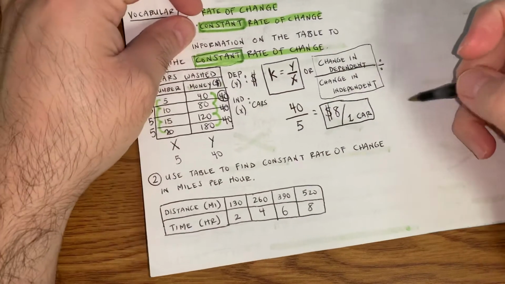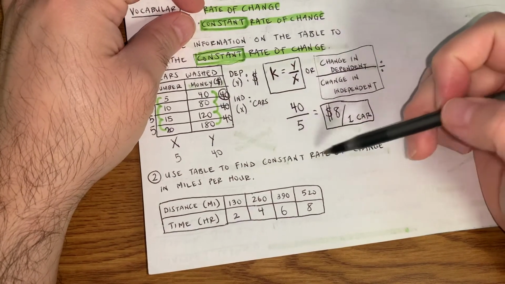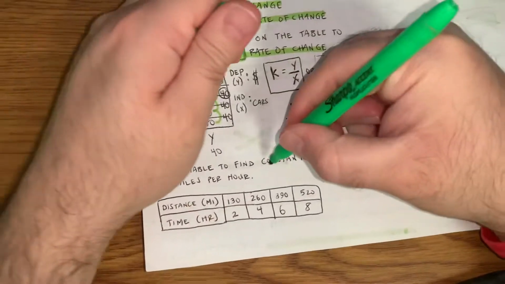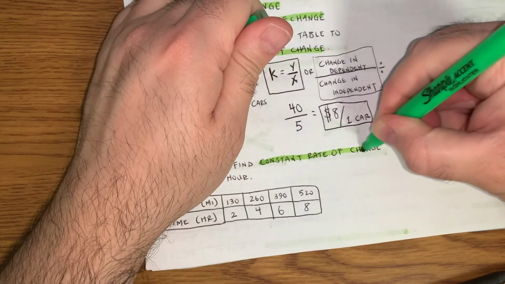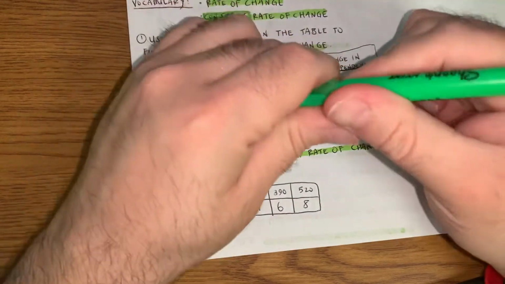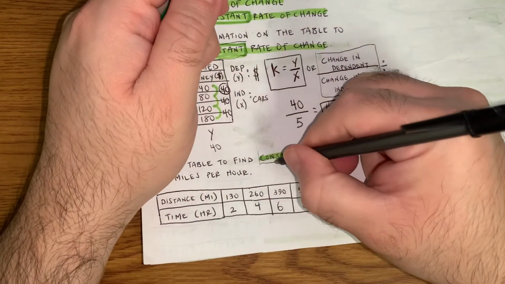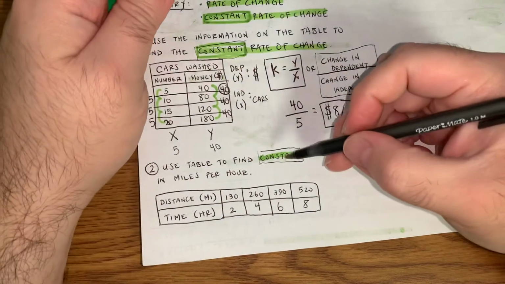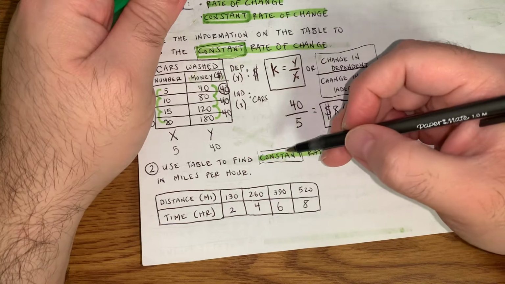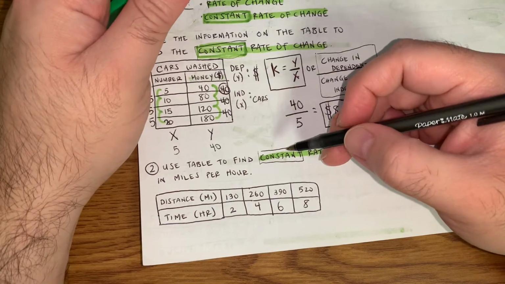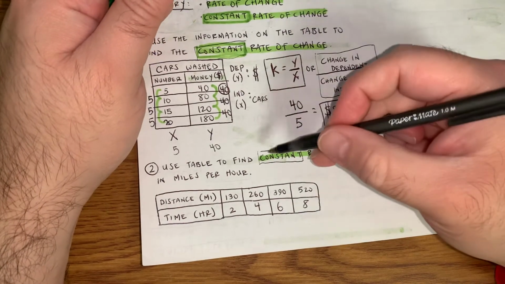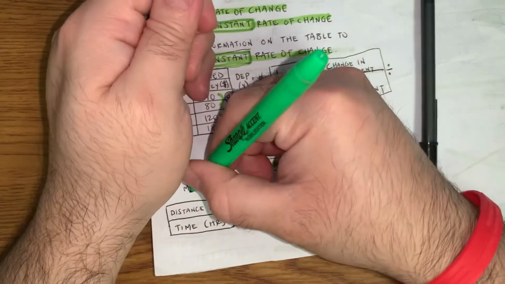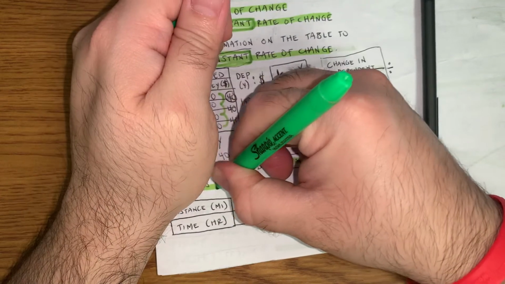Okay, question 2. Use the table to find constant rate of change in miles per hour. So we're also going to find the constant rate of change again. Since you see the word constant, that means it is a proportional relationship, because every time something is constant, that means it is proportional, and vice versa, meaning that if something's proportional, that means it has to be constant. And also, there's a key phrase right here, miles per hour.